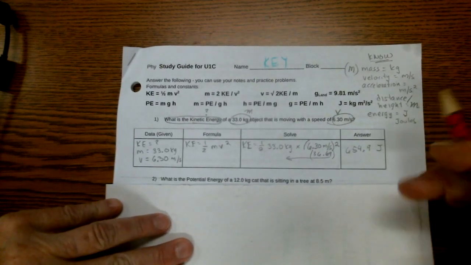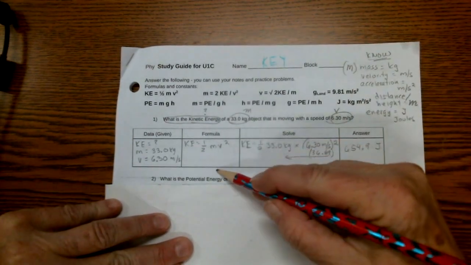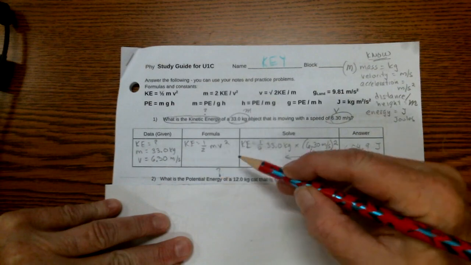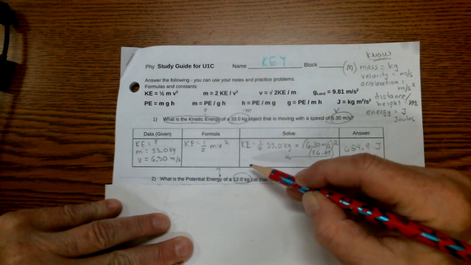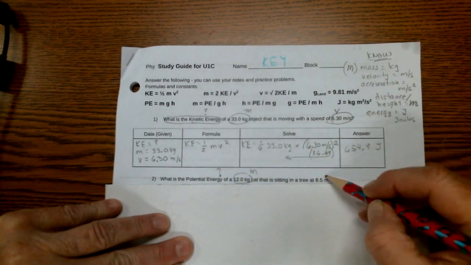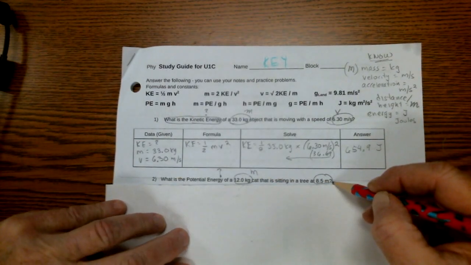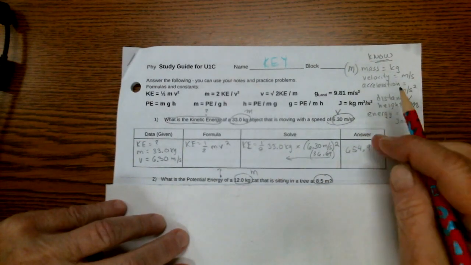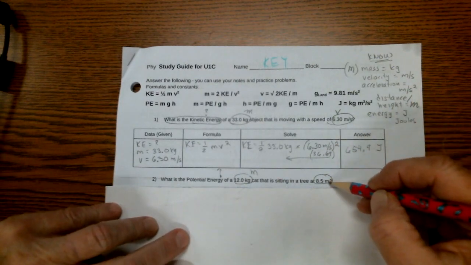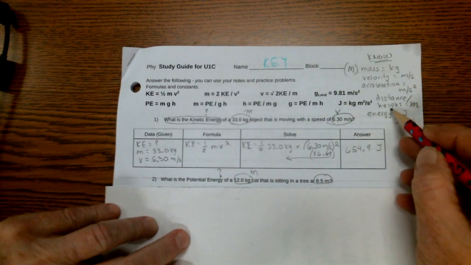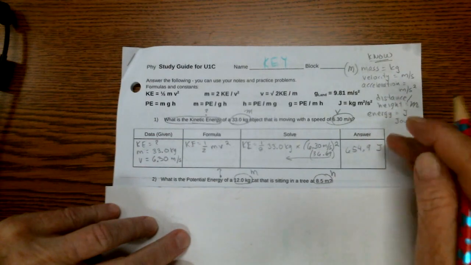Here it says, what is the potential energy? So that is going to get my question mark. Here, this is kilograms. That has to be mass. And this is not meters per second. It is not velocity. So don't get tricked into that. Really take a look. Meters is your distance or your height.